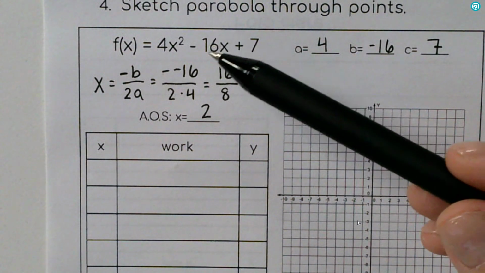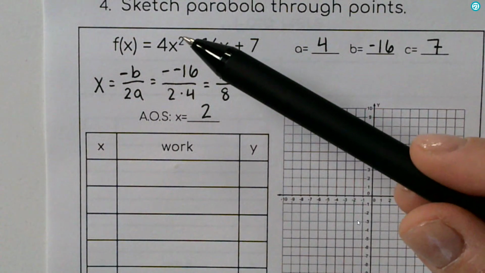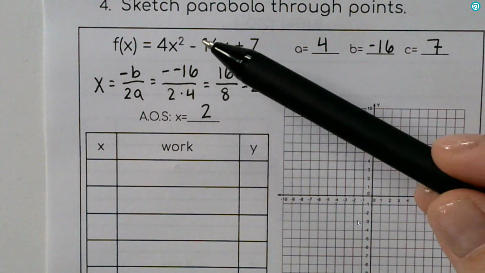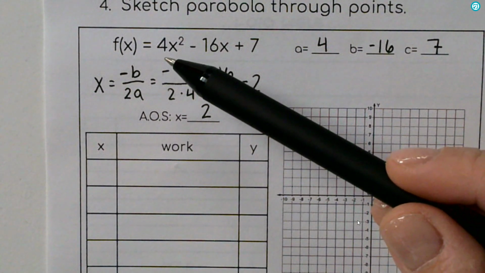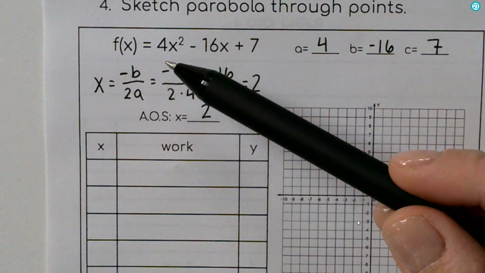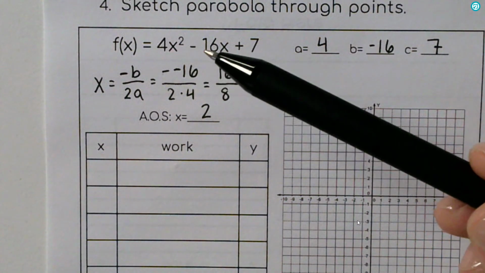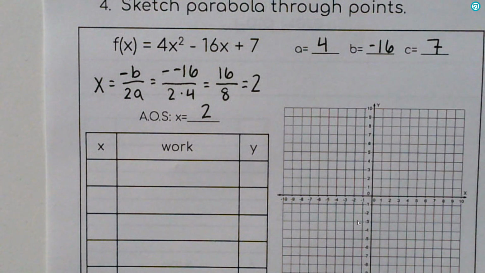Then we could either factor or use the quadratic formula to find zeros. But since our a value is not 1, these don't factor nearly as nicely, and a lot of times our zeros end up being decimals. Then we're graphing like 9 halves, which is 4.5, and putting it in between 4 and 5, and it's kind of a mess.